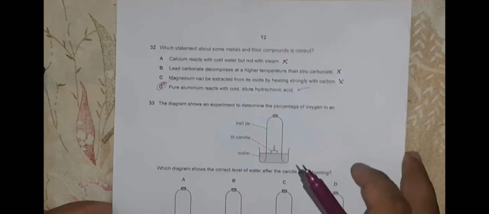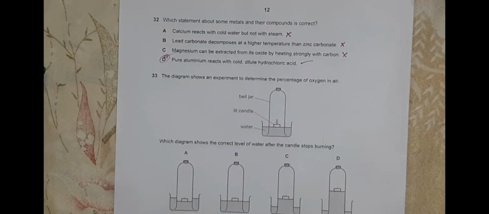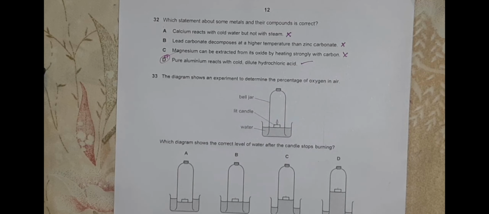Question number 32 is about that table, the reactivity series, so we have to consult the reactivity series here. Okay, question number 33. It says that the diagram shows an experiment to determine the percentage of oxygen in air. So there is a bell jar, candle and air.